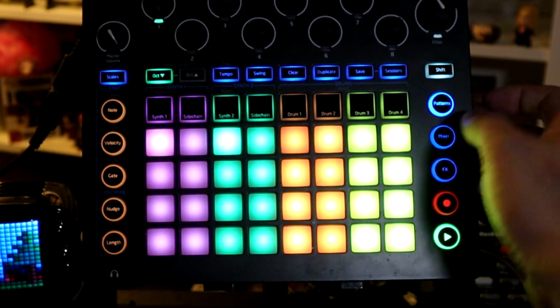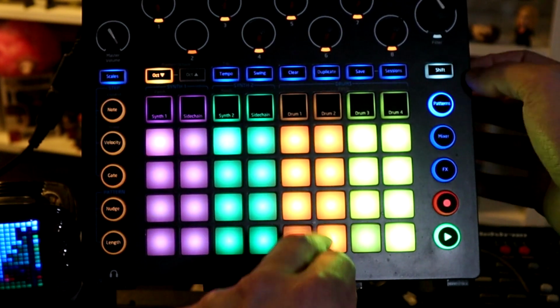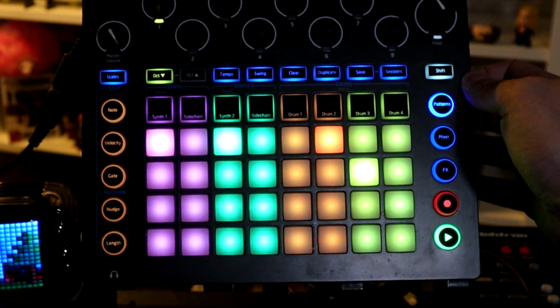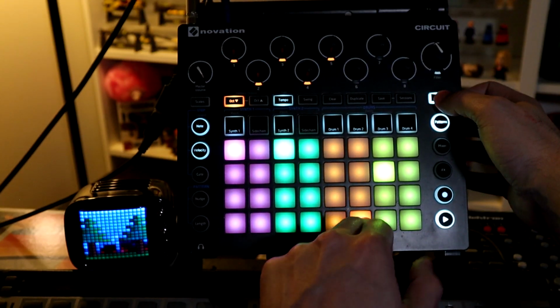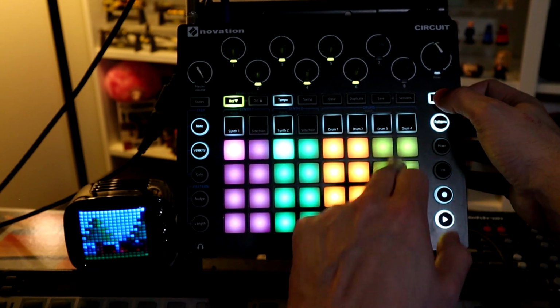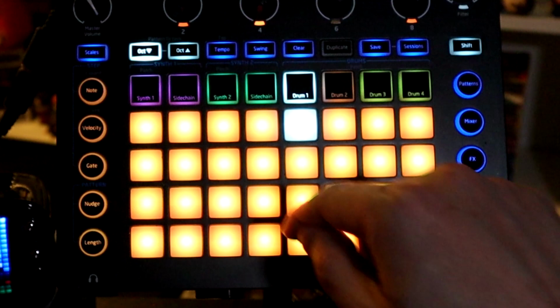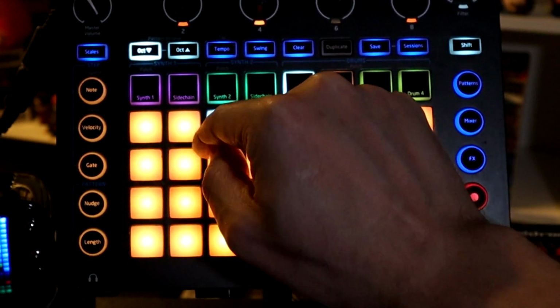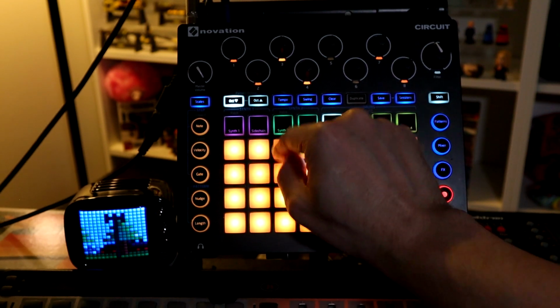I can also just reset all the patterns again just by shifting them in, or just starting with one pattern here and then just shift playing them in. And then this, the same thing. Let's go back and shift drum. Here, let's just do something else. Yeah, let's do something like that.